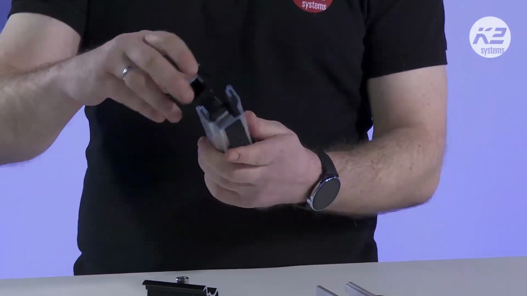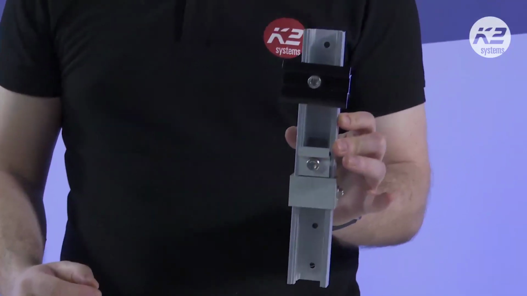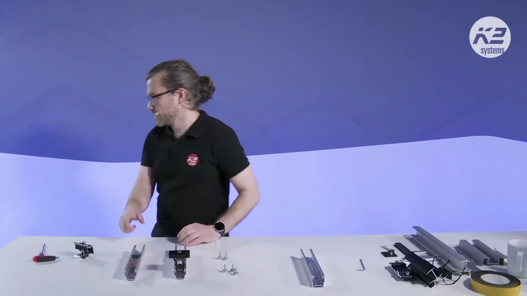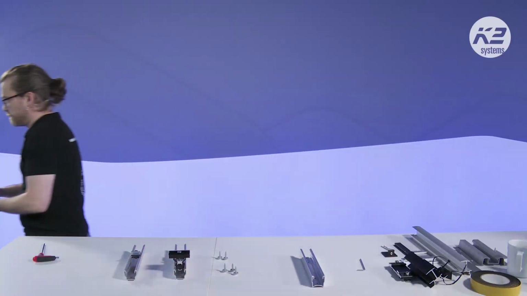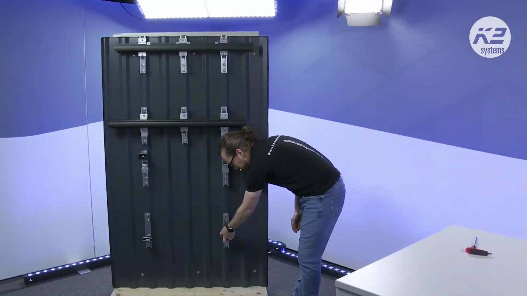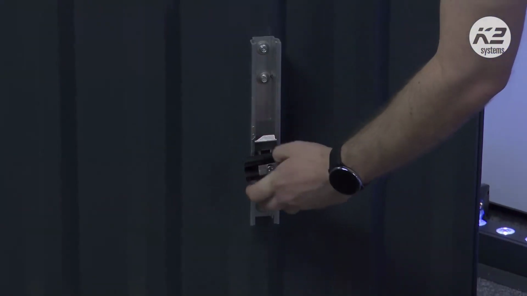Installation is the same. You just turn it in. So here we have our sample. Just need to put the end clamp back. Can we see it? Yeah. So we install this end clamp back.